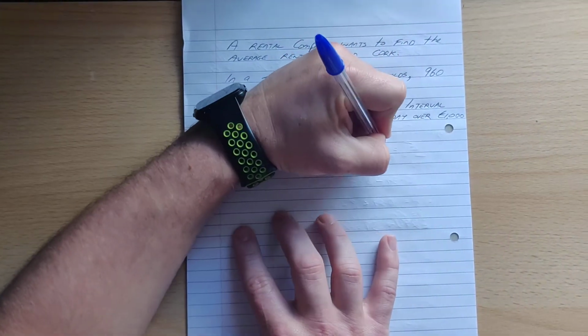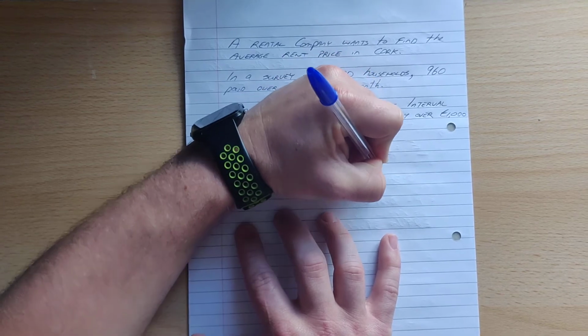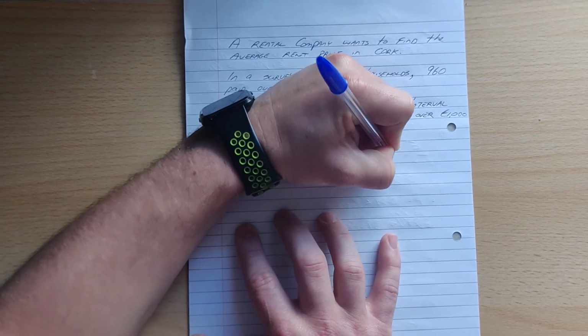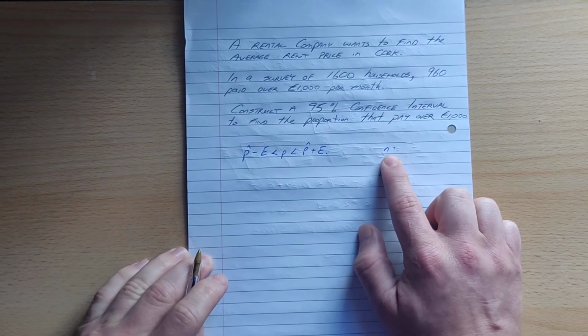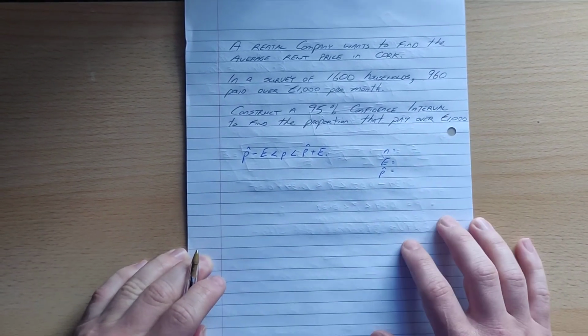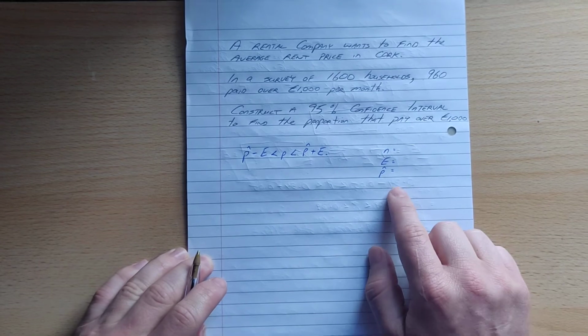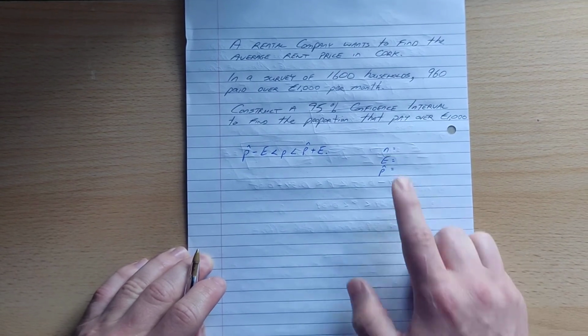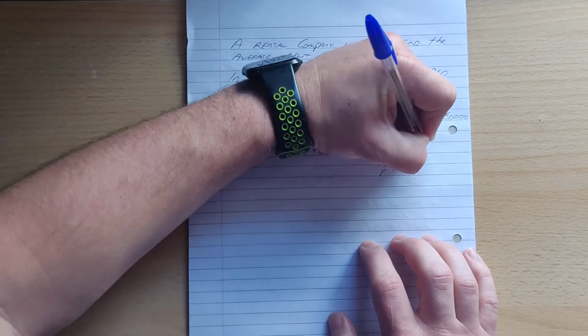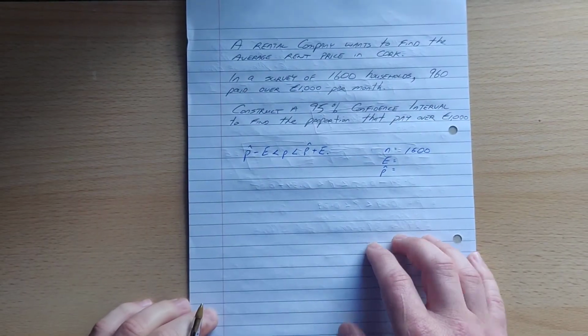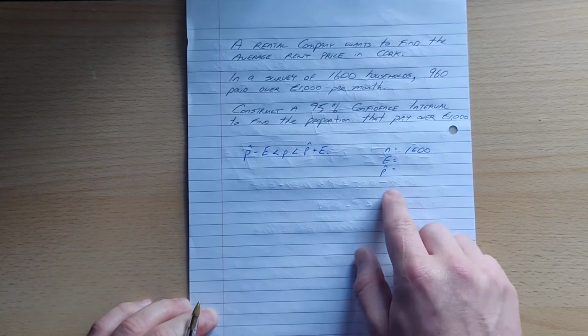First thing we need to write down is N, we need to find E, and we need to find P hat. N is the number surveyed. Again, all this is outlined in the previous video. For stock, you can go back to that. N is the number of people surveyed, which was 1600. E is the margin of error. We don't know what that is yet, but we'll work it out.